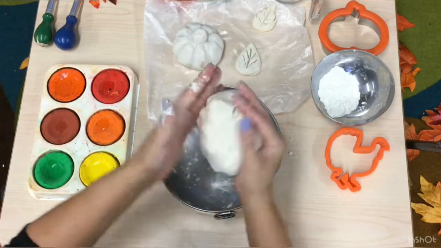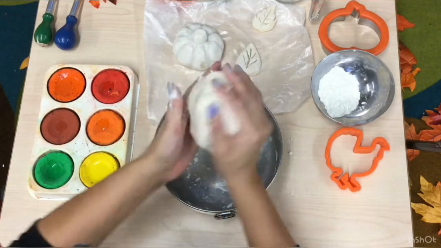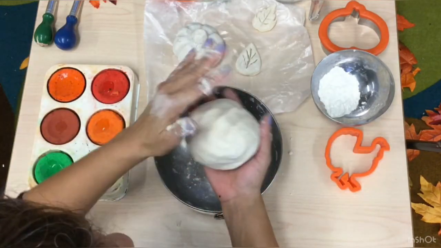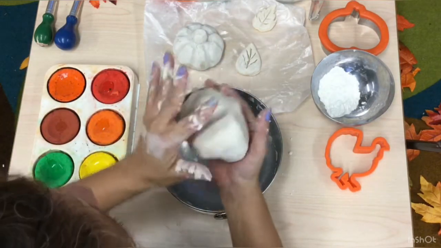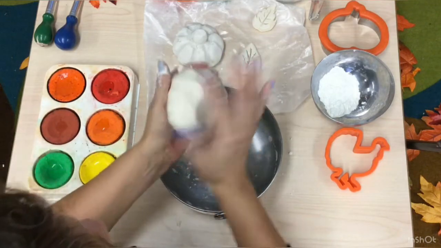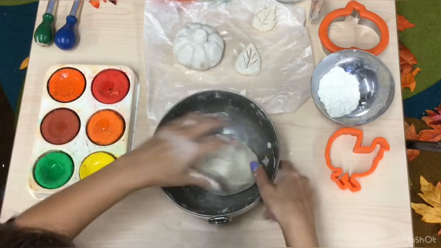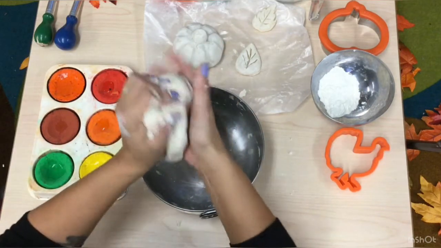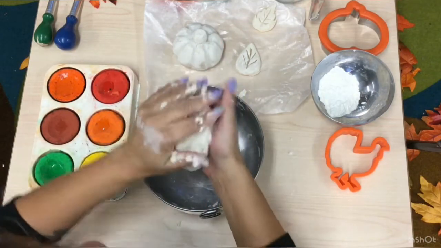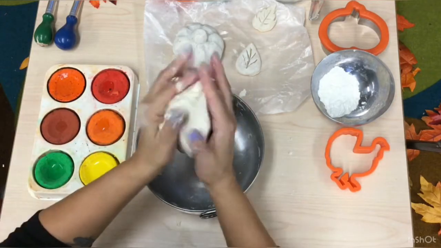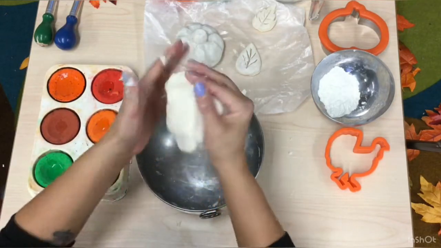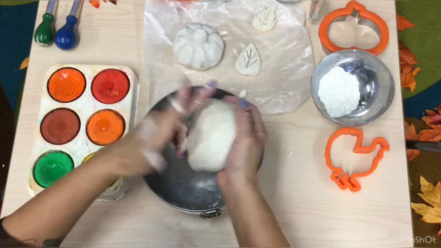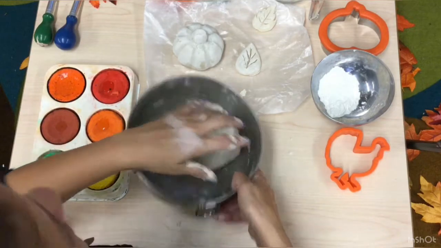So this is what we did, my daughter and I. We made a ball and we made a little pumpkin. It's almost like Play-Doh. It feels like Play-Doh, the clay. Now you knead it a little bit. That feels not too hard, not too soft. We're going to have the PDF recipe in a link below.